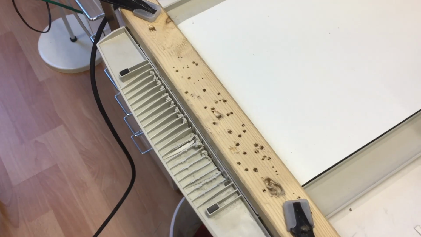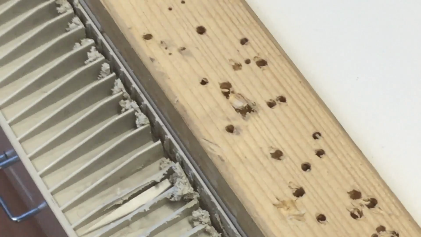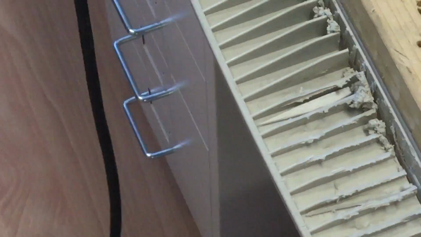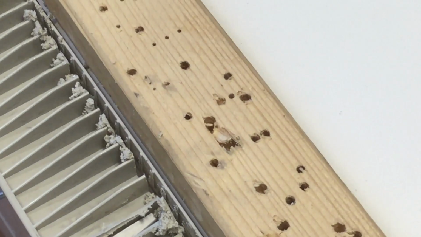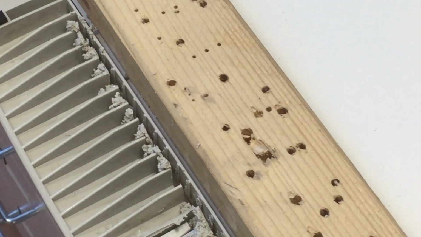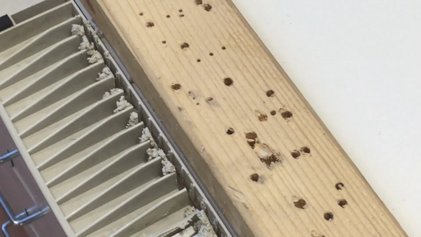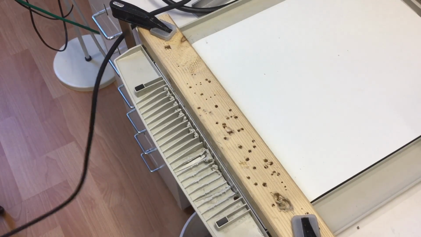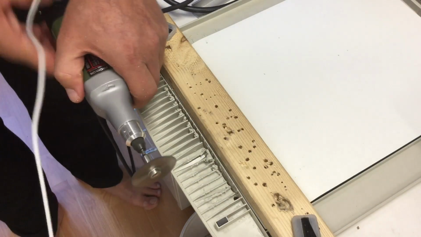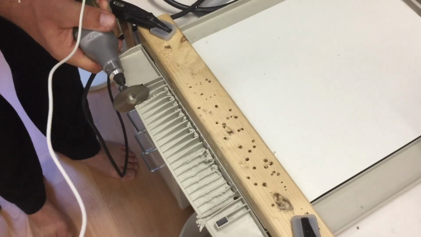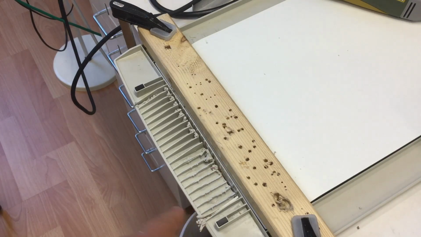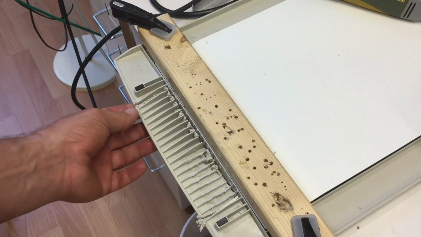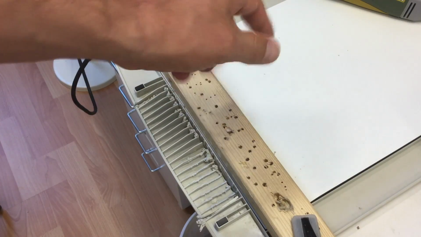Don't know if you can see that, but yeah, we are, sorry, we are through. I see a lot of work with the file coming up for me. We'll see. Okay, I guess the rest I do with a normal saw blade. It's not that much left.